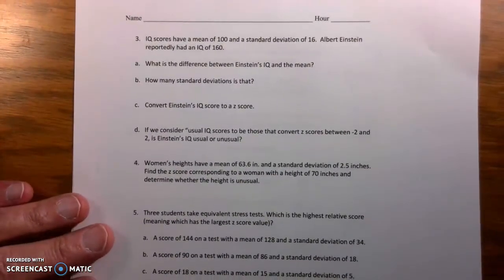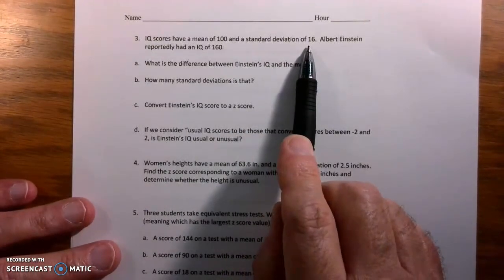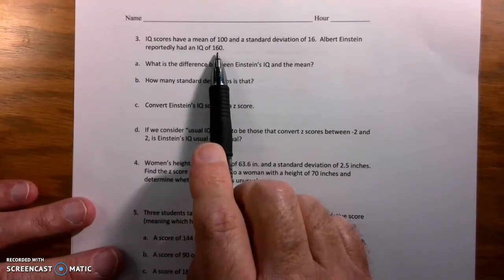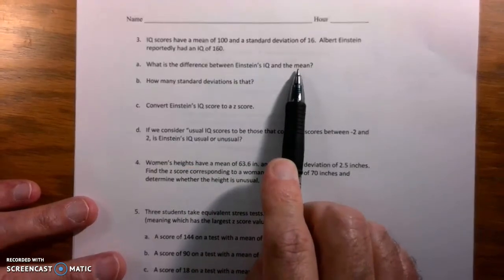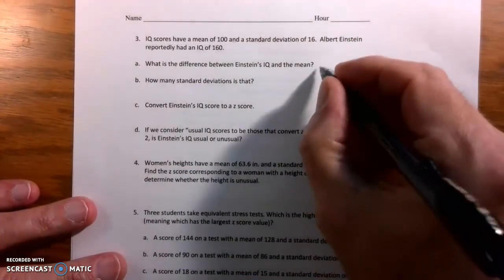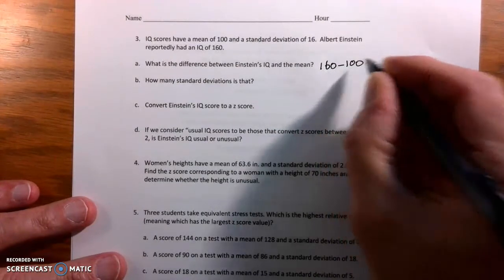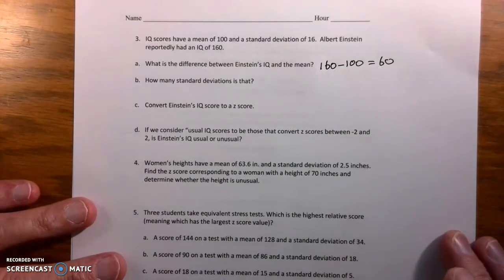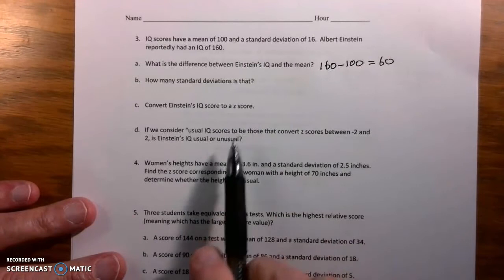Number 3, it's about IQ scores. You have a mean of 100. Standard deviation is 16. Albert Einstein reportedly had an IQ of 160. What's the difference between Einstein's IQ and the mean? This problem, you're sort of working it out step by step.